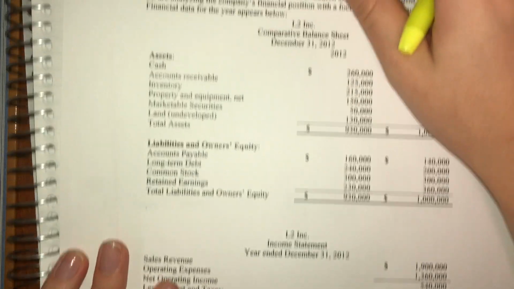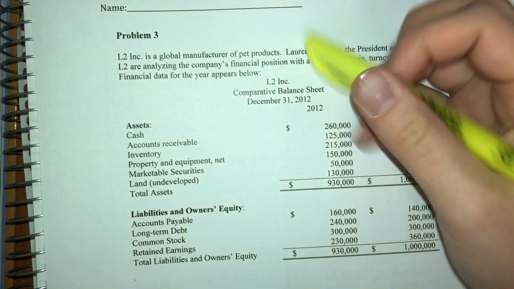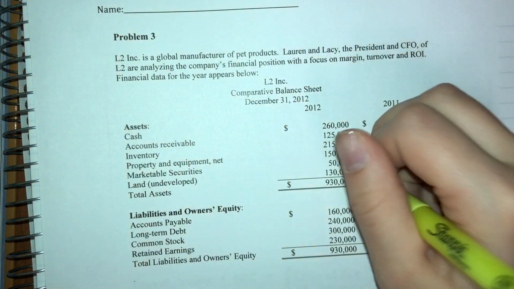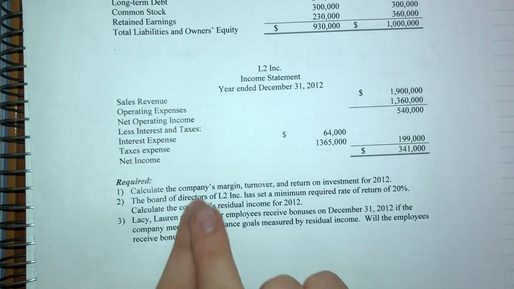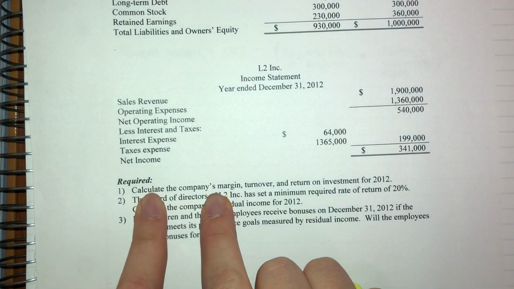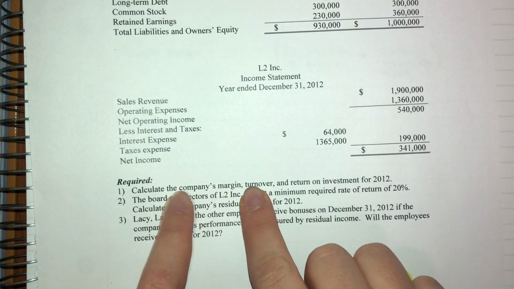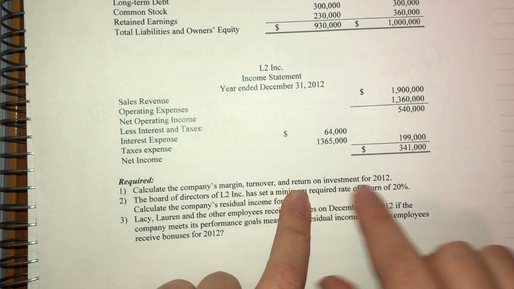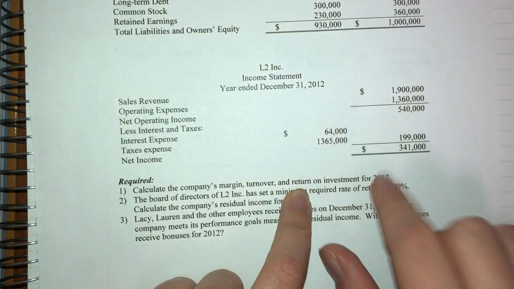Okay, so now we're going to start on problem 3. This is all information that we're probably going to use later, but the question doesn't come until the bottom. The very first question is that we want to calculate the company's margin, turnover, and return on investment for 2012.